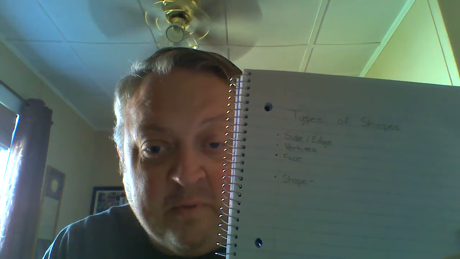Okay. Next, we're going to put down the definition of the word shape. So I'm going to write the word shape, S-H-A-P-E, and then I'm going to draw a little line for our definition. So you see there, I've skipped a space, I put the word shape, and I've got my little line there.